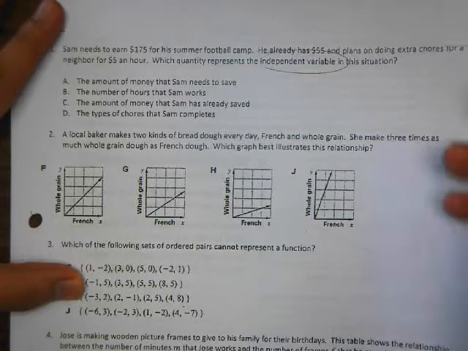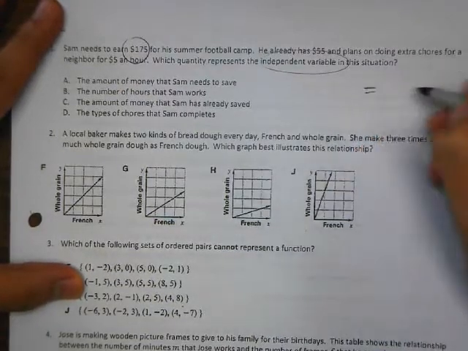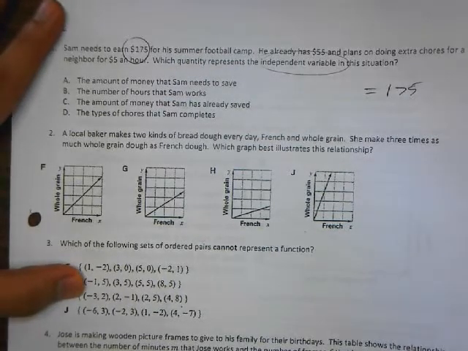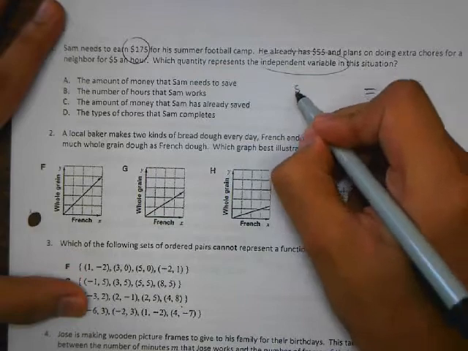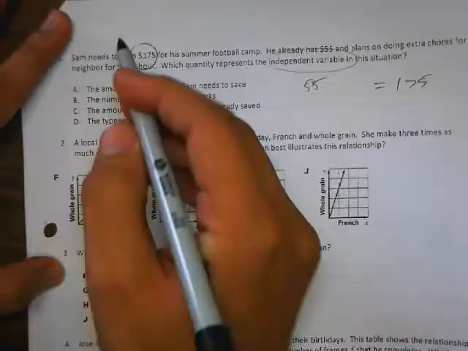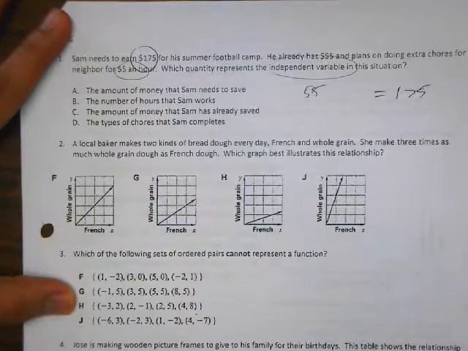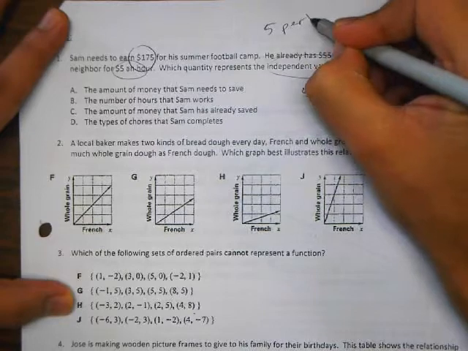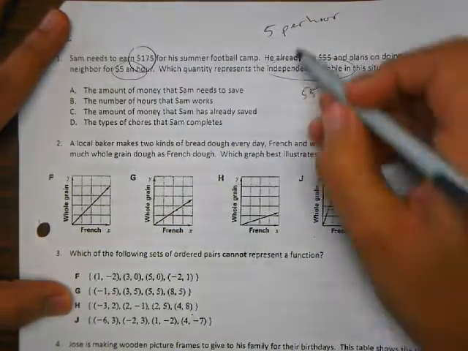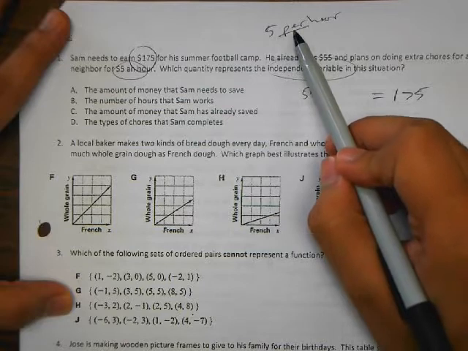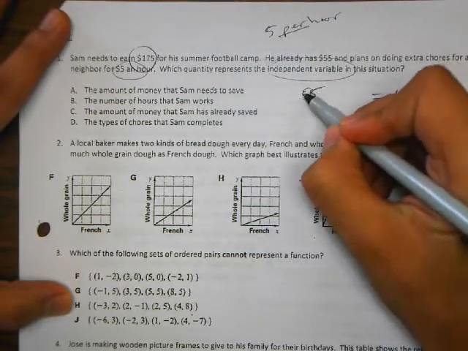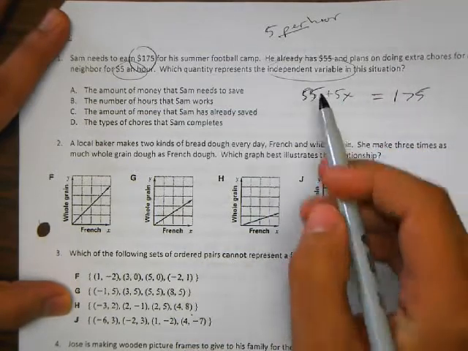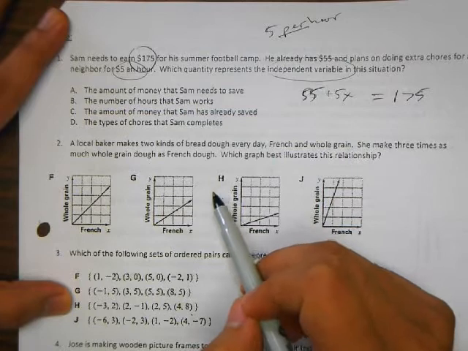Now, since we're dealing with money, we always have an equation. Let's start off with that. 175, and on the left side, he already has 55, and it says that he's getting paid $5 an hour. So every hour, he's getting paid $5. So 5 per hour. Every time you see the word per, that lets you know that number goes next to the x. So this is our equation: 55 plus 5x equals 175.